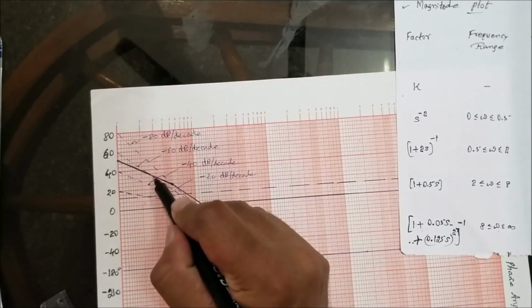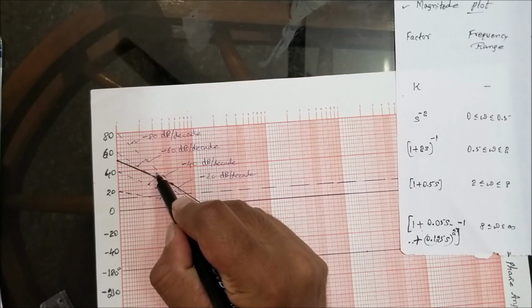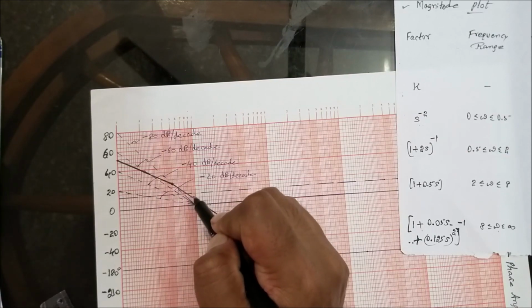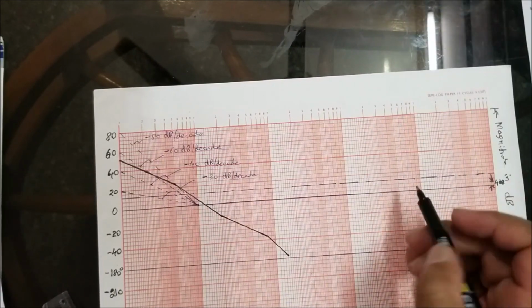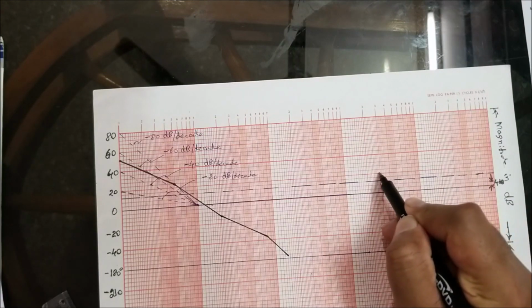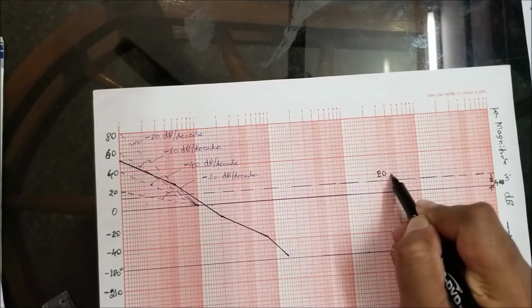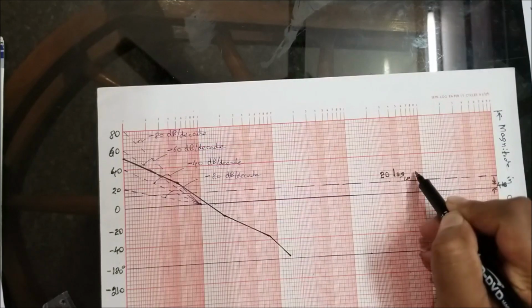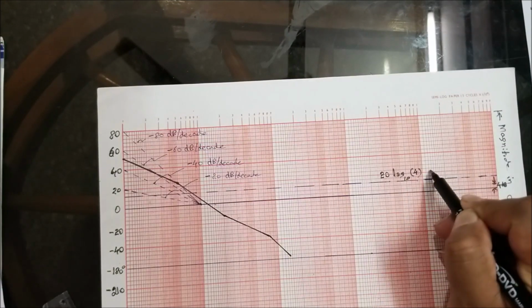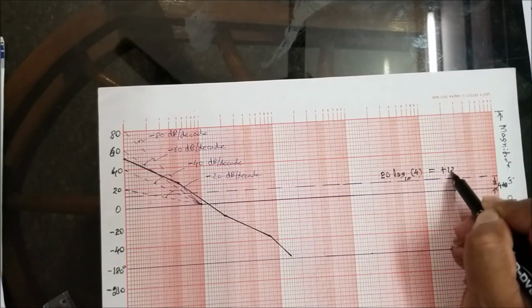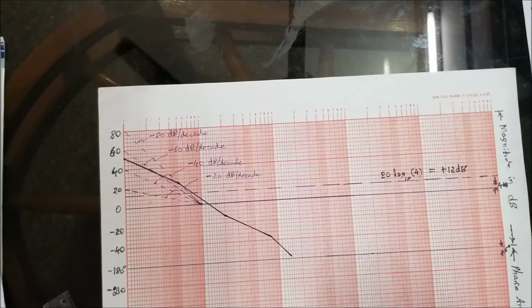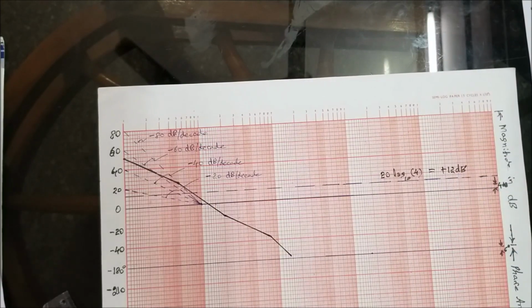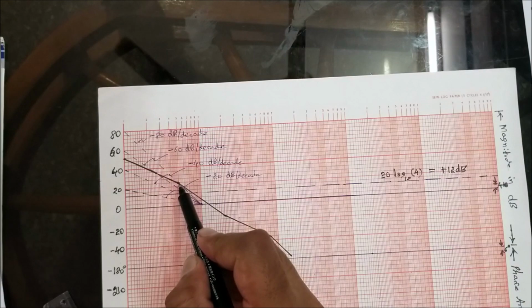The very first one is minus 40 decibels per decade, after an offset of 12 decibels. Why? Because this offset is equal to 20 log 10 of K. K is 4 for this problem, hence I got plus 12 decibels, that is the offset. From 0 to 0.5 radians per second, that is it.